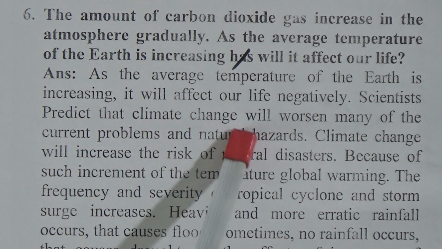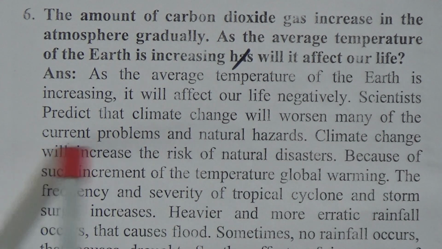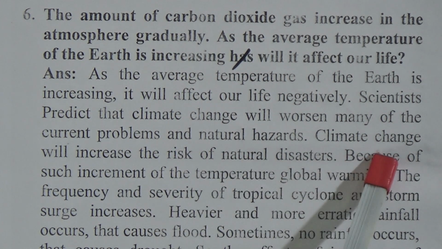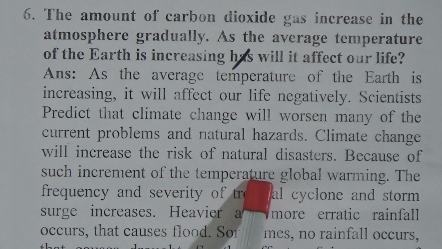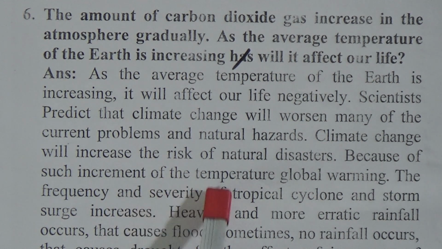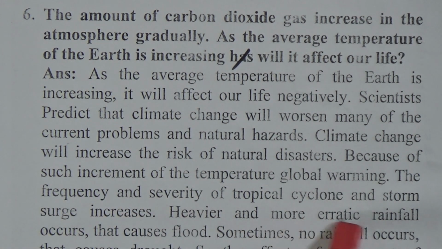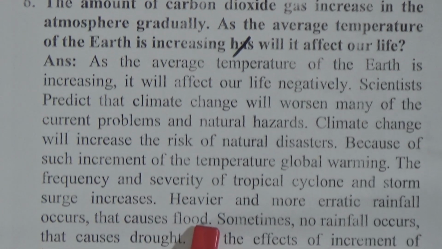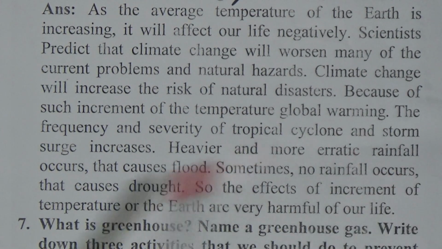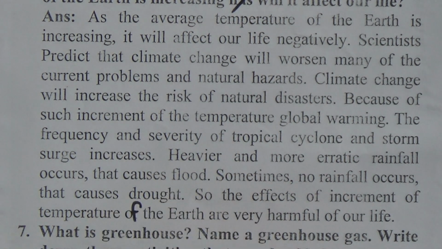Scientists predict that climate change will worsen many of the current problems and natural hazards. Climate change will increase the risk of natural disasters. Because of such increment of the temperature, global warming, the frequency and severity of tropical cyclones and storm surges increase. Heavier and more erratic rainfalls occur that cause floods. Sometimes no rainfall occurs that causes drought. So the effects of increment of temperature of the earth are very harmful to our life.